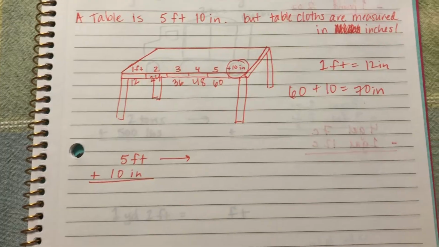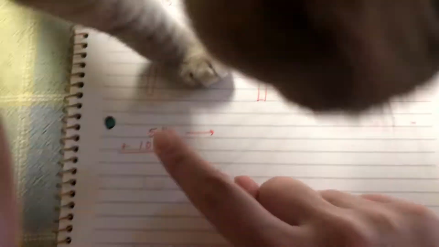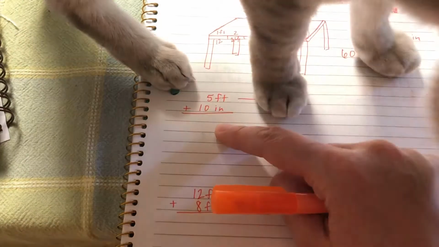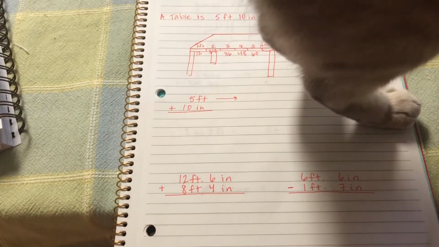Okay, so we did this with the picture. So my next thing is for us to try this with math without drawing a picture. Minky wants to help, so I'm going to take a little break.